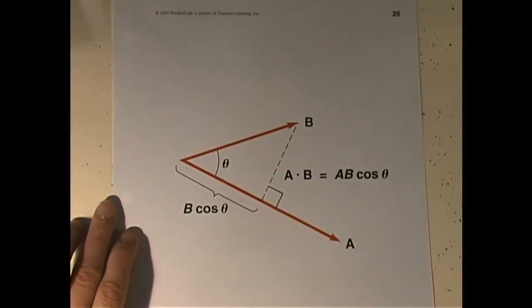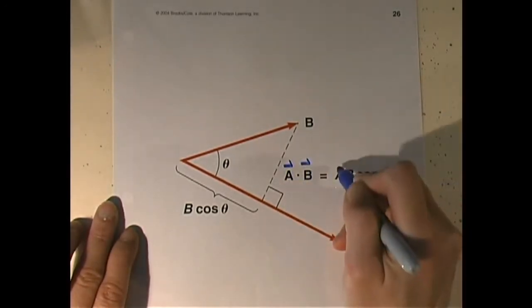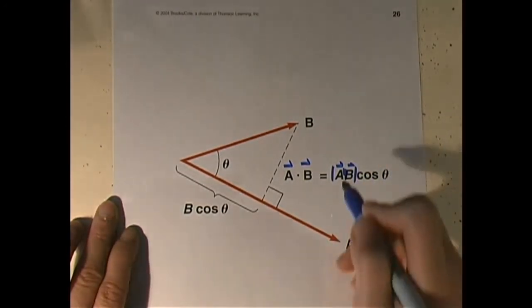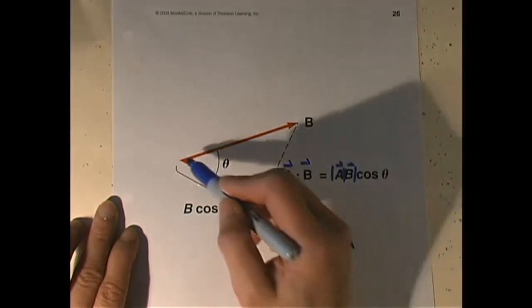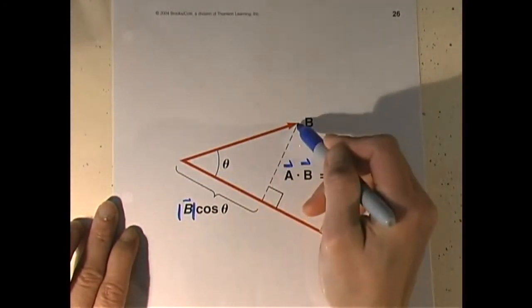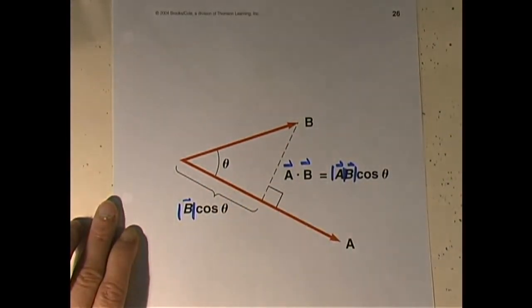Now, here is a diagram of vector a and vector b, and the angle theta is the angle between a and b, the smaller one. Since the definition of a dot b is a's magnitude and b's magnitude and cosine theta, a's magnitude simply means the length, and b's magnitude is the length. Let's look at b's magnitude times cosine theta. What is that? That actually gives us the length along the direction of a.